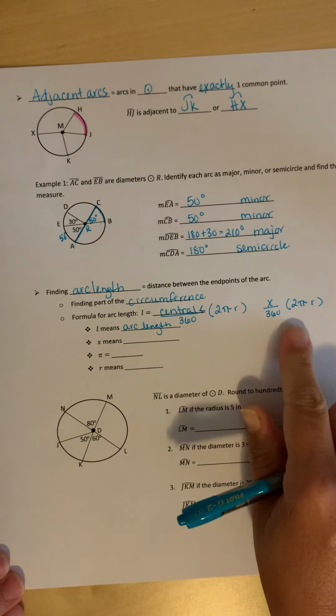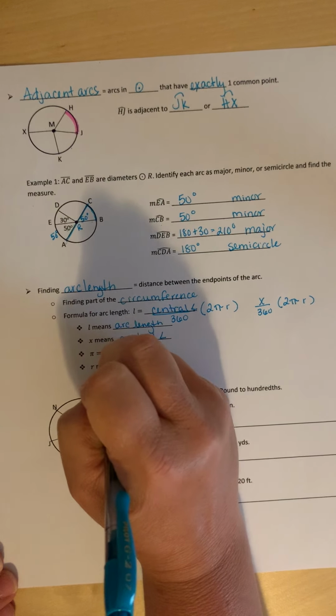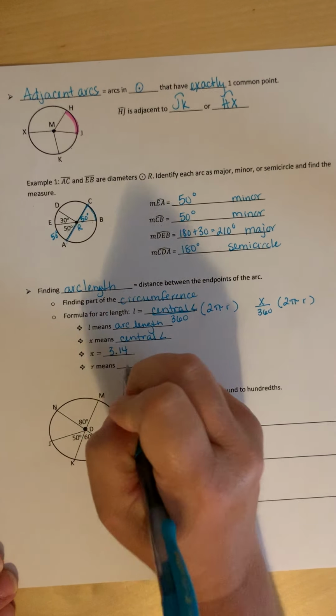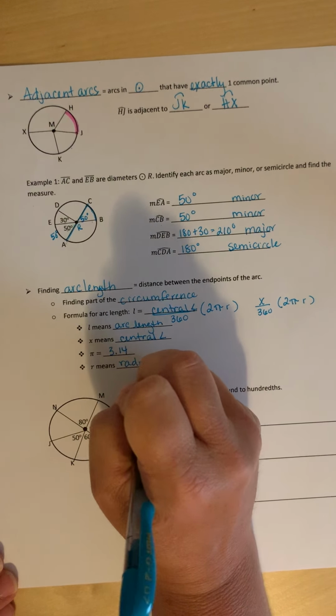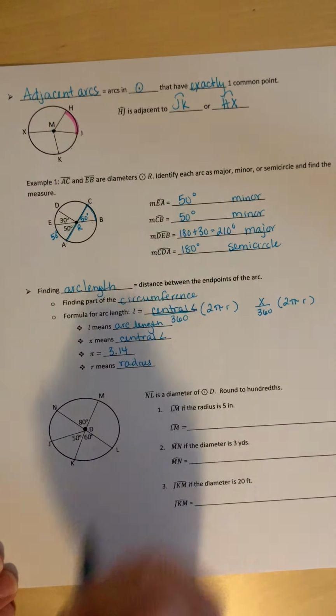So X means central angle. Pi means 3.14. And R means radius. Okay? So you have your arc length, your central angle, pi, and radius is what we need for this formula here. Now let's do some problems here that involve the arc length.